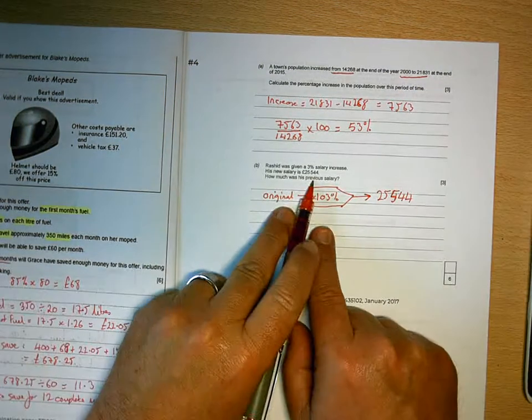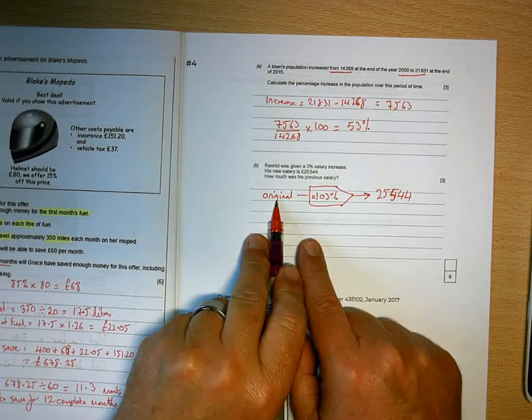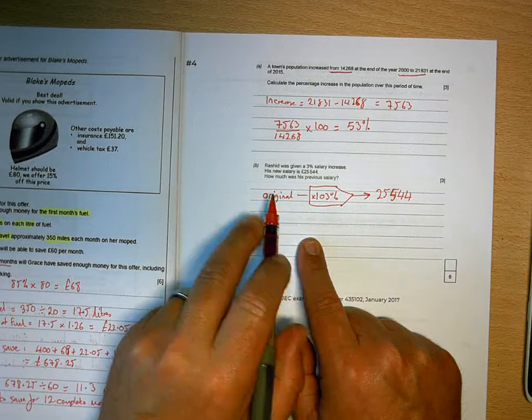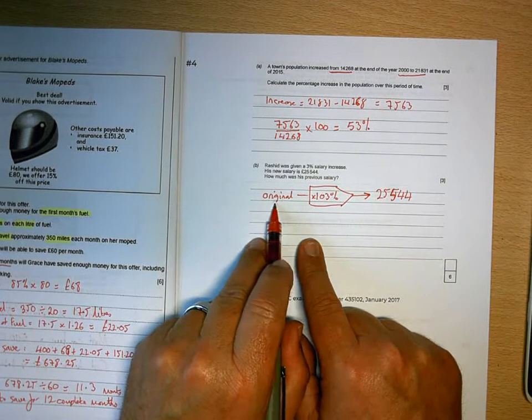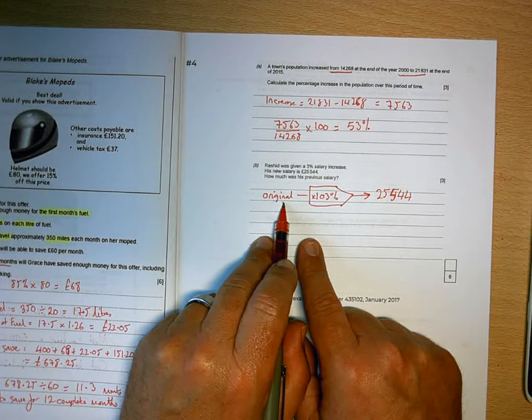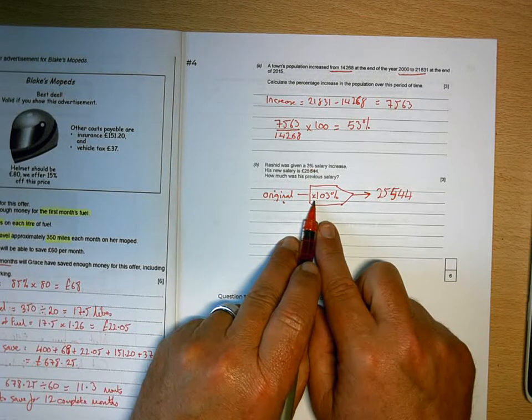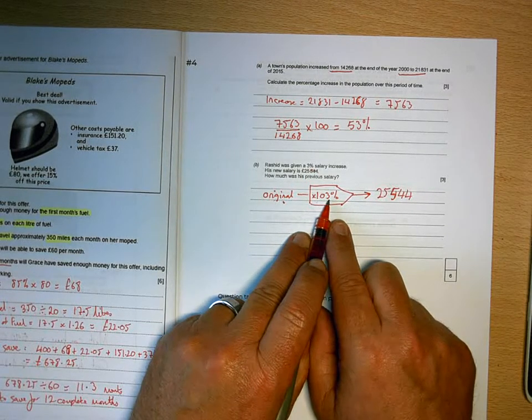And what we want to know is what it was before the pay rise. So he was being paid a salary. He was given a 3% increase, which means the multiplier is 100 plus 3%, which is 103%.